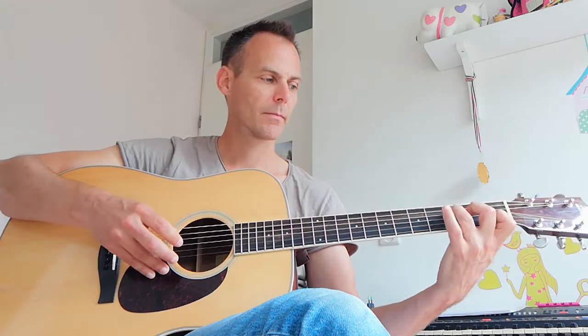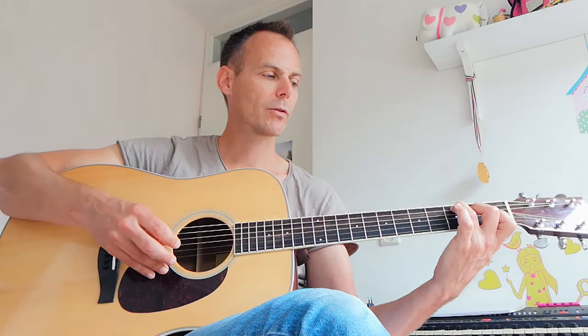To the A minor, and because those chords have a different root string, then it's not the E string and the D string, but with the A minor it's the A and the D string, because the root note is on the D string. The same goes for the C chord, and then back to the G, and then it's back to the E string and the D string. So this is the bass line.